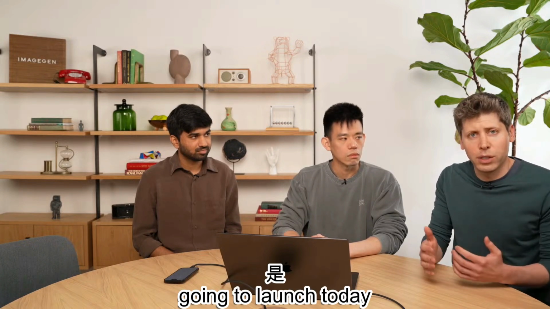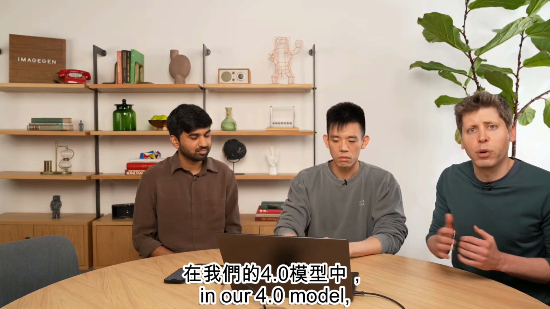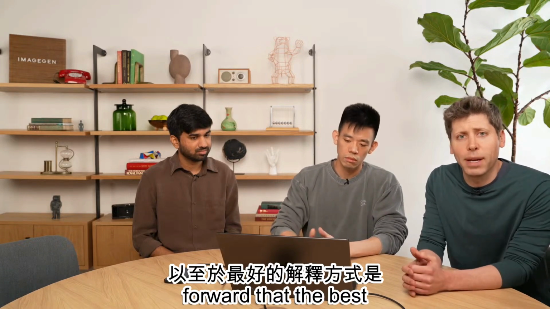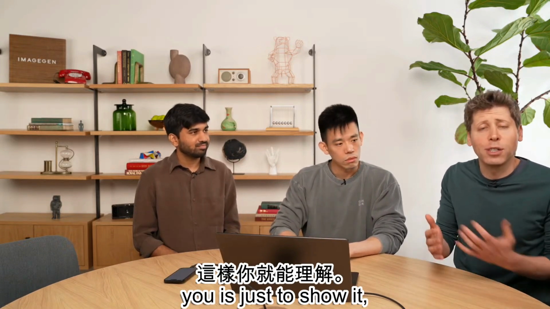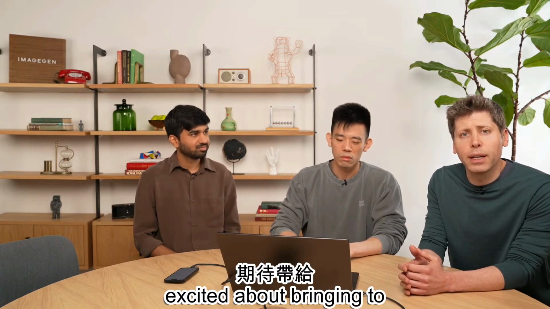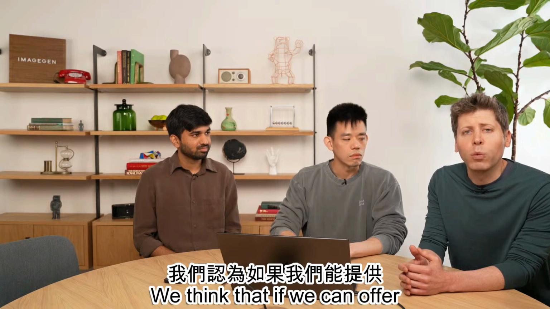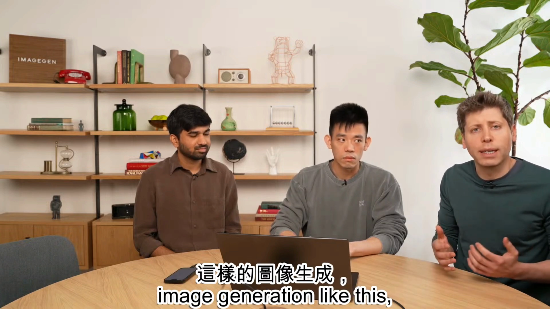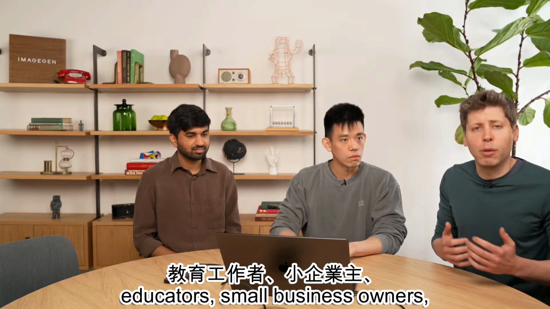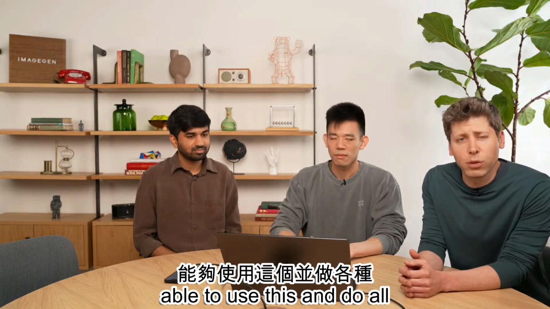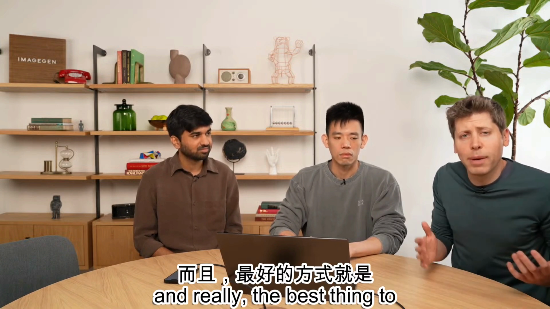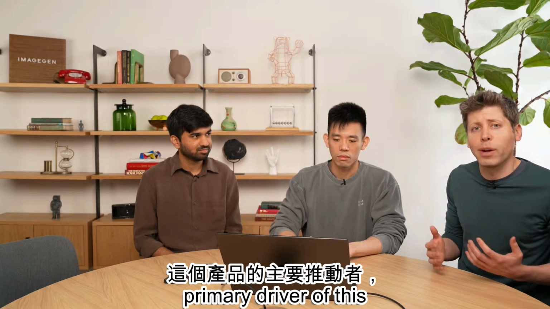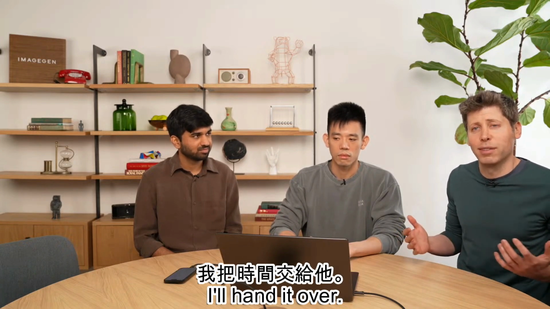The thing that we're going to launch today is native image generation in our 4.0 model, and it's such a huge step forward that the best way to explain it to you is just to show it, which we'll do very soon. But this is really something that we have been excited about bringing to the world for a long time. We think that if we can offer image generation like this, creatives, educators, small business owners, students, way more will be able to use this and do all kinds of new things with AI that they couldn't before. And really the best thing to do is just to show it to you. So I'd like to introduce Gabe, who is the lead researcher and really the primary driver of this product, and I'll hand it over.